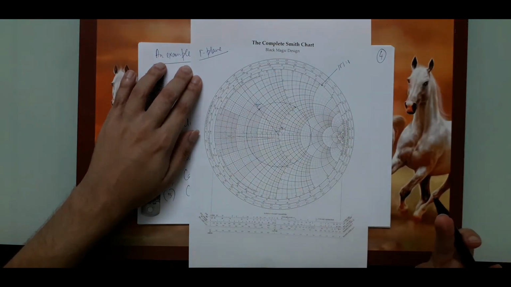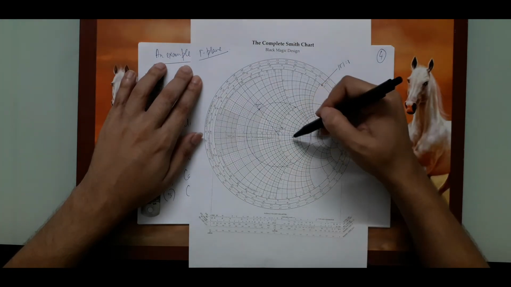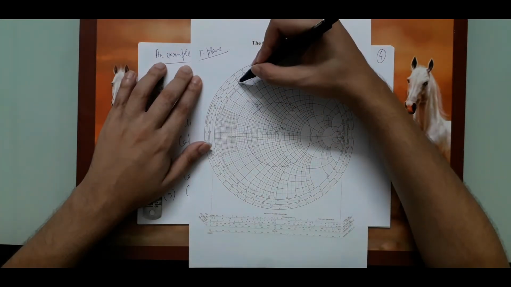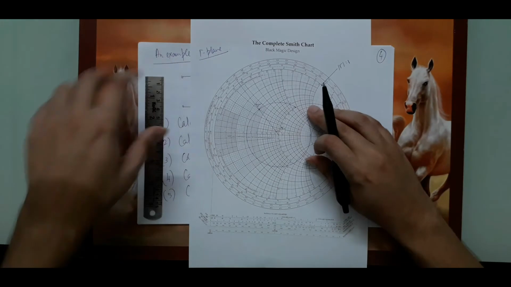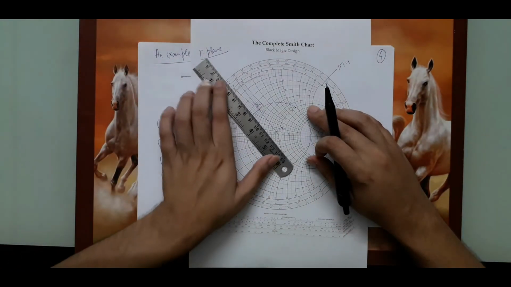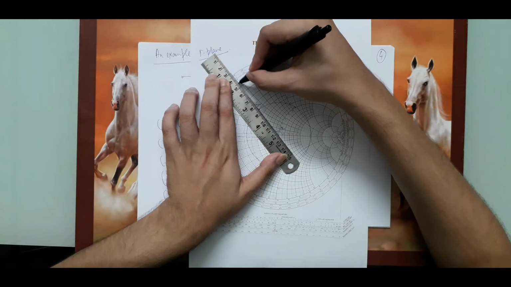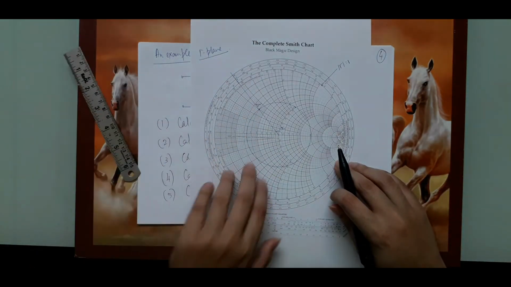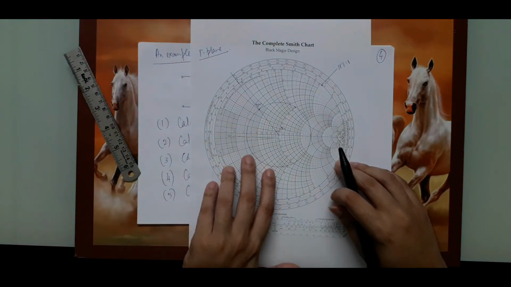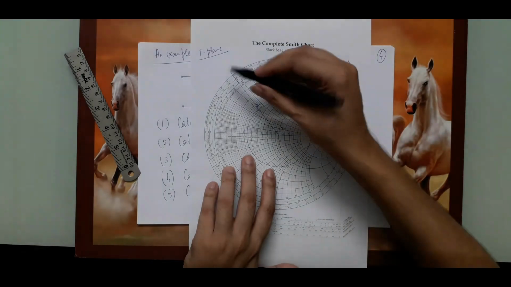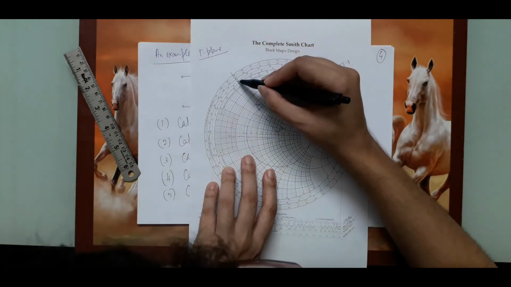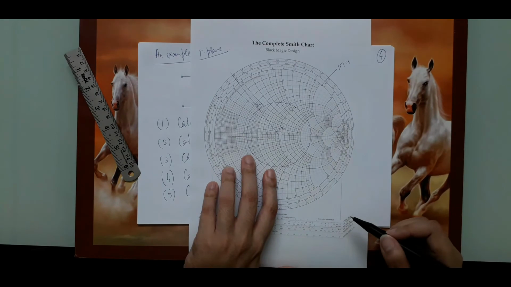Either you can take a protractor and measure this phi L, or you can simply extend it over here. If you see, this angle is roughly about 130 degrees.